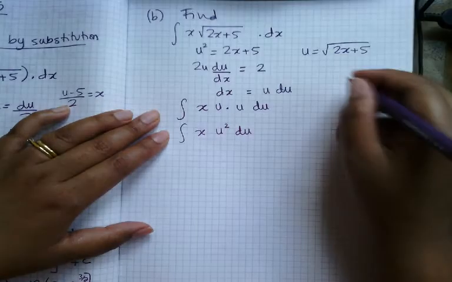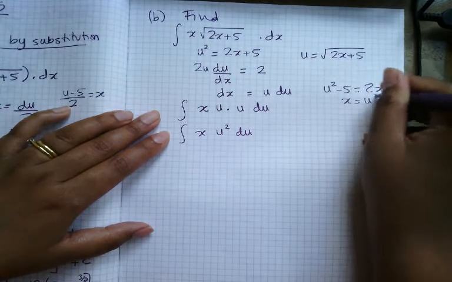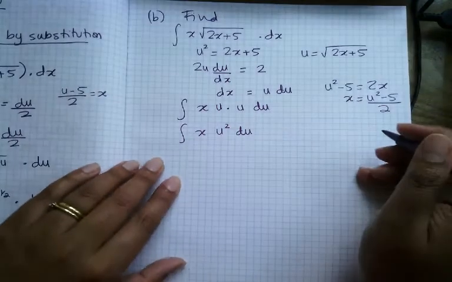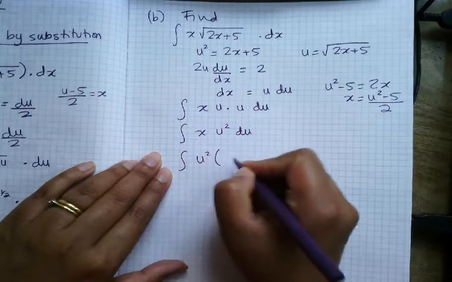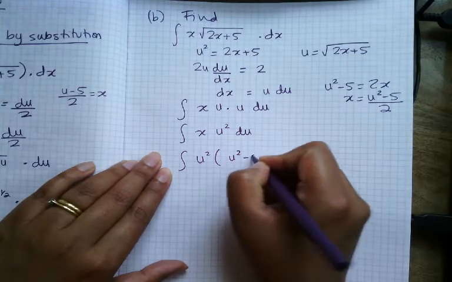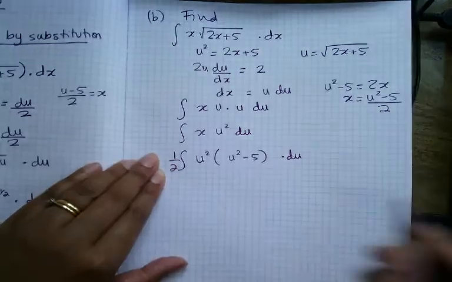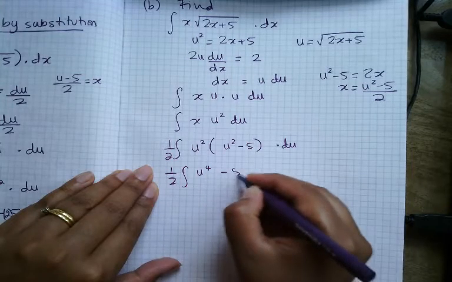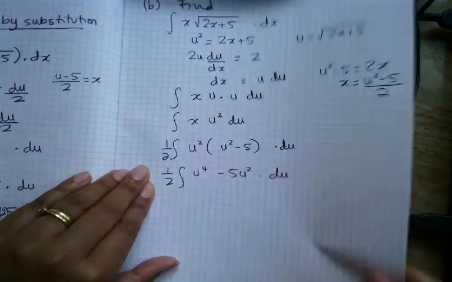So u squared minus 5 equals 2x, and x is equal to u squared minus 5 over 2. I'm going to end up with the same thing that I did before. So u squared multiplied by u squared minus 5, bring the 2 out, du, expand out the bracket, and I'll have u to the 4 minus 5u squared du.